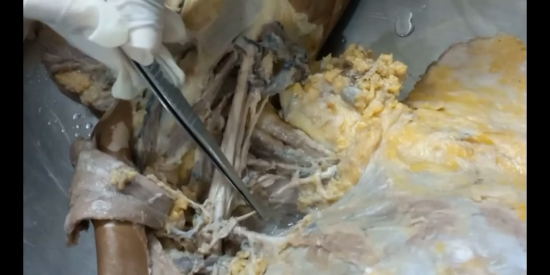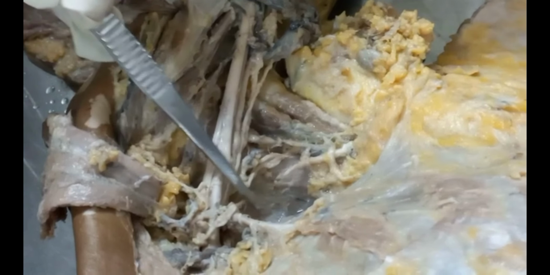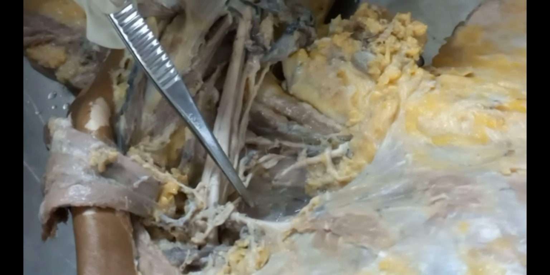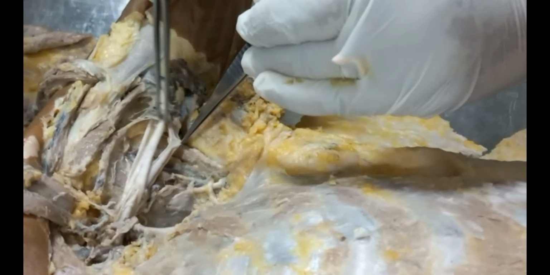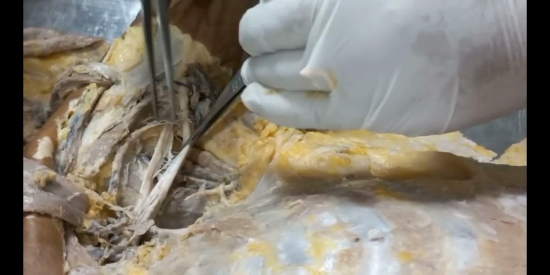On the upper part of the subscapularis, we can see another nerve here. This is only supplying the subscapularis. This is the upper subscapular nerve. I'm just displacing the axillary artery to expose the other two branches of the posterior cord.